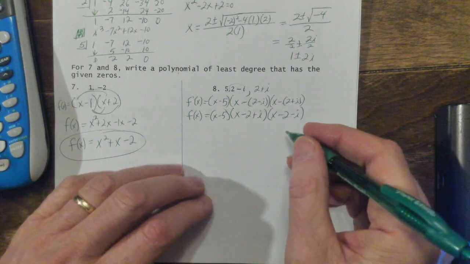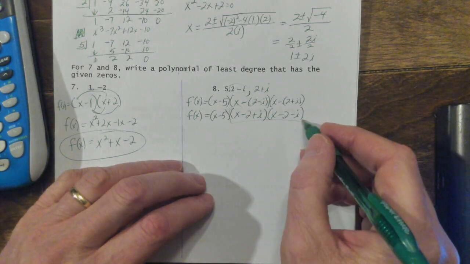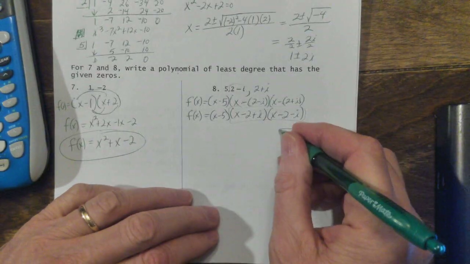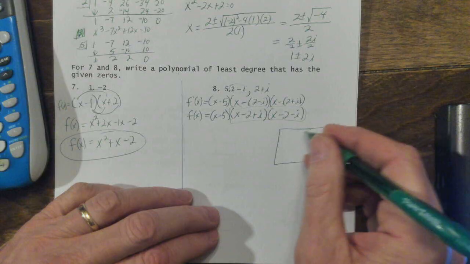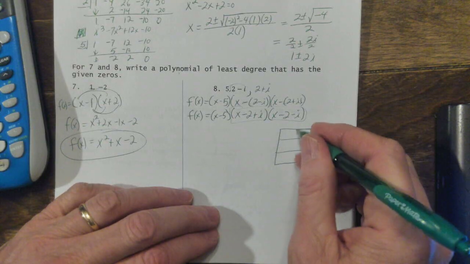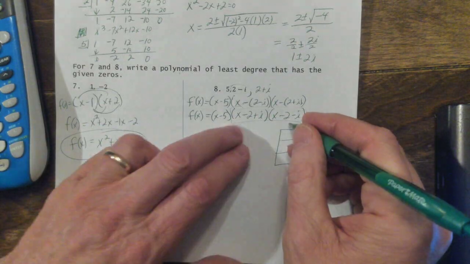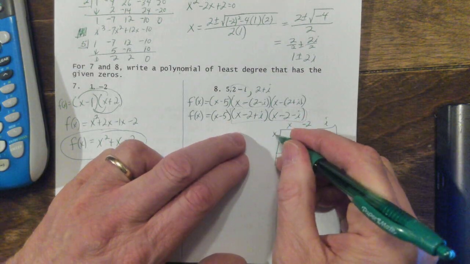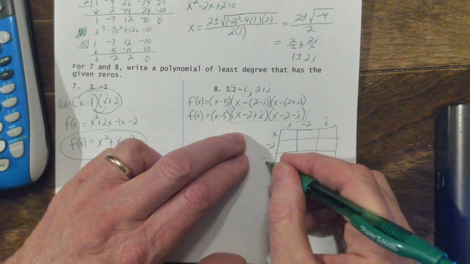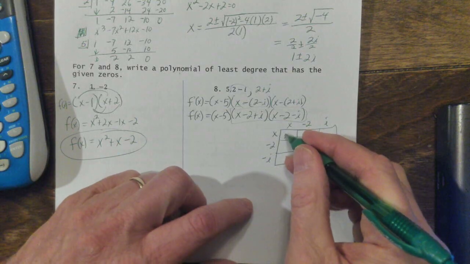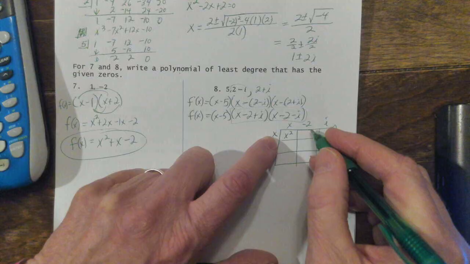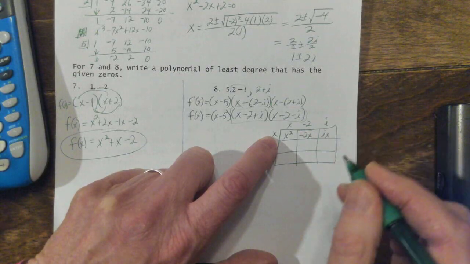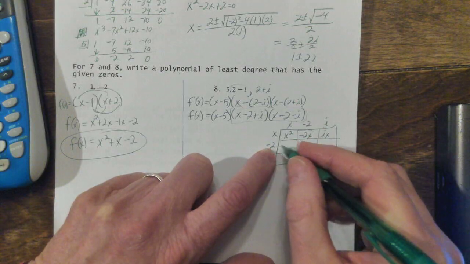Alright, now I want to just multiply all this together. I would suggest the ones with i's in them, start with those two first. And I'm going to use a box to multiply this out. I go x, negative 2, and i here. X, negative 2, negative i here. X times x is x squared. X times negative 2 is negative 2x. X times i is ix.